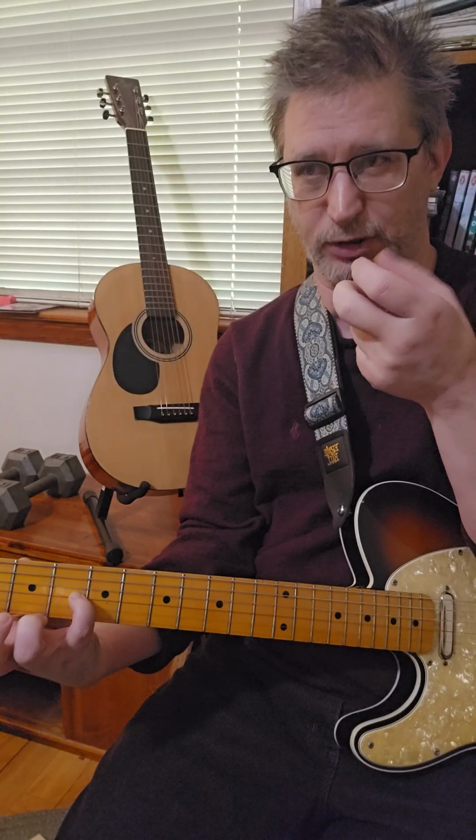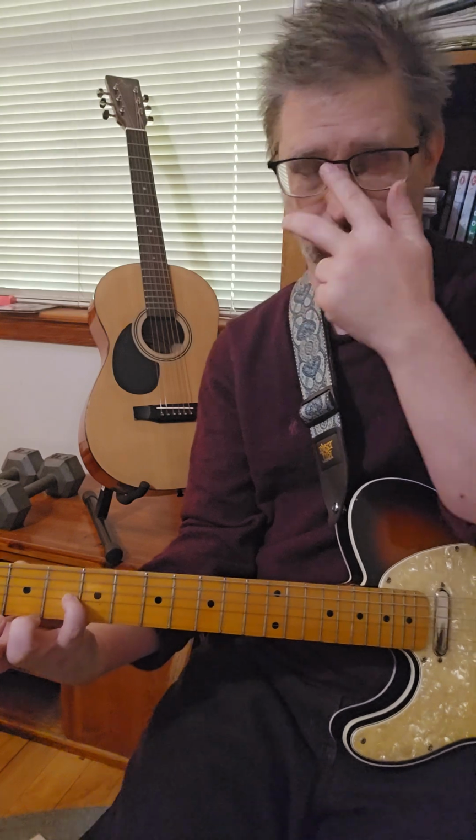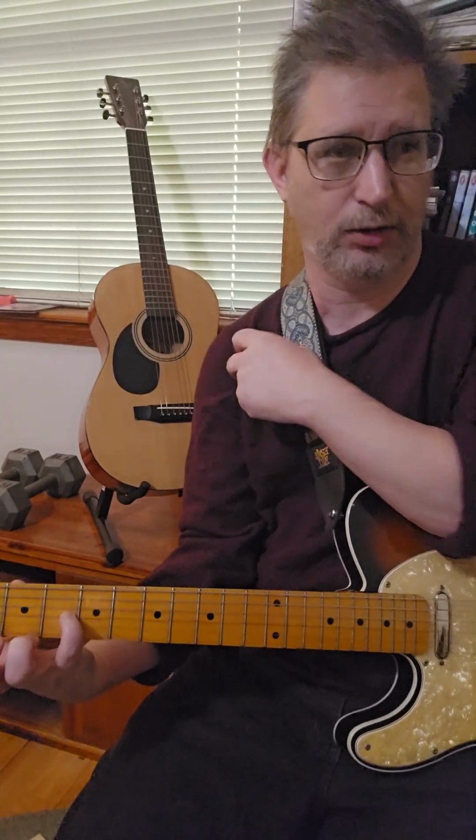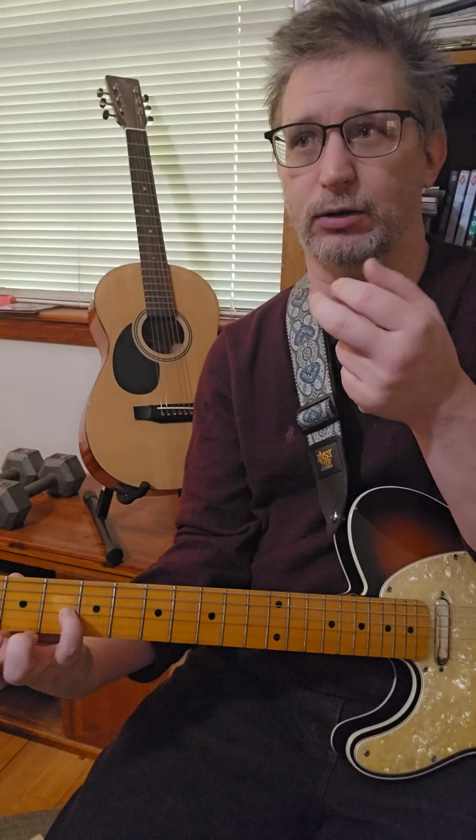Any B chord, the root is going to be B because it's a B chord. The 3 is going to be D because D is 2 whole steps away from B, or 1.5 semitones, depending on whether it's a major or minor chord. In this case, it's 2 whole steps from the root, B to D.